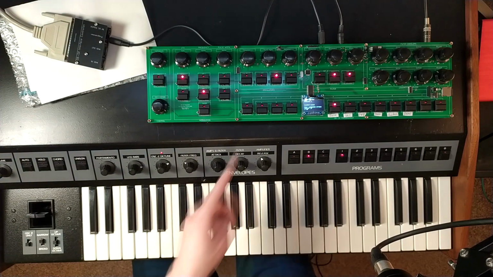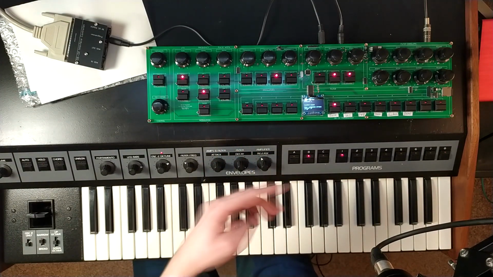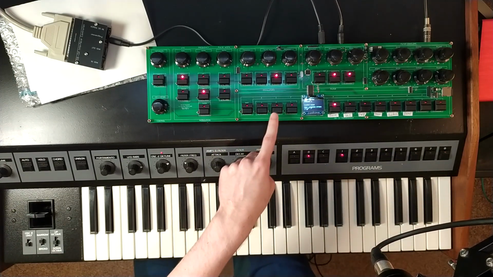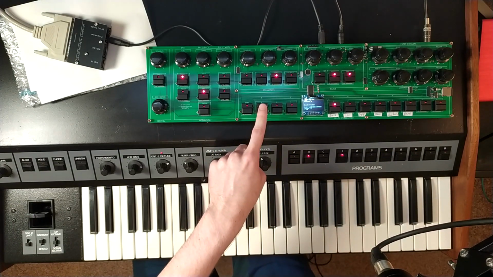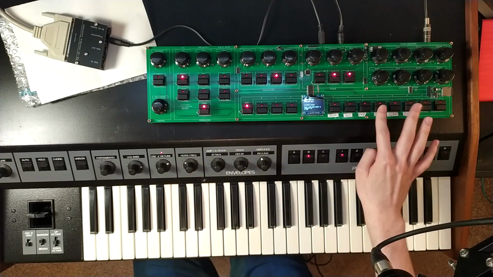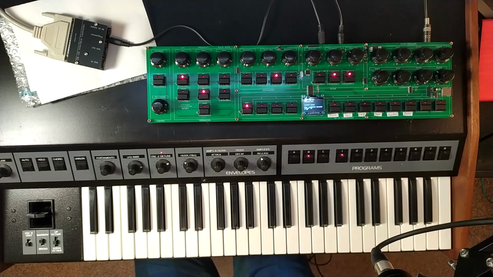And when we're happy with that, we can just simply select a patch to save it into. So let's copy it to our clipboard. Let's save it in, let's do AC1, paste, and save. And there we go. We saved a randomized patch.